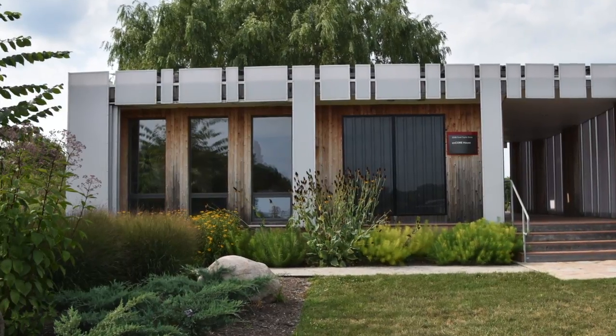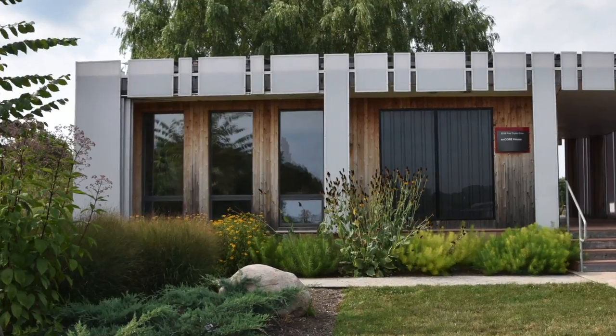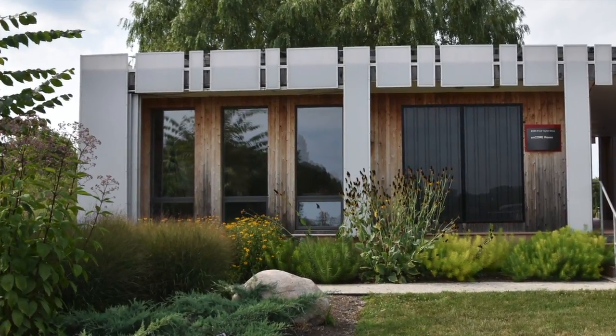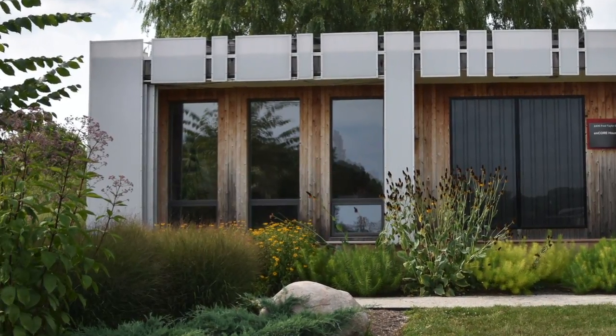On the south side of the home, there are 3 large windows. These windows allow for the sun to heat the home during the cold winter months, while control structures shade the windows during the warmer months. To avoid conductive heat losses, all of these windows are triple glazed.